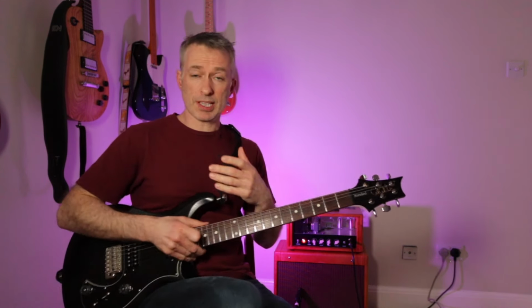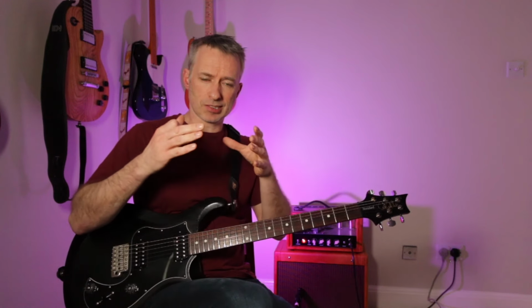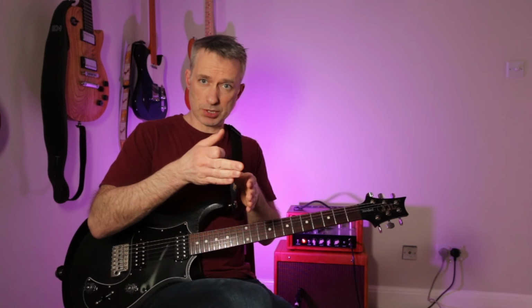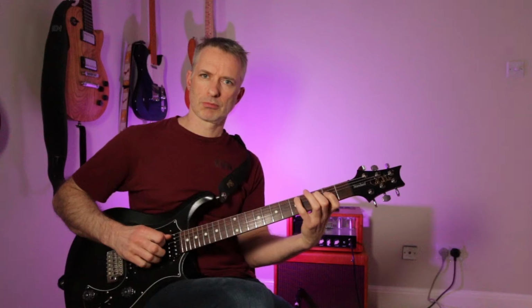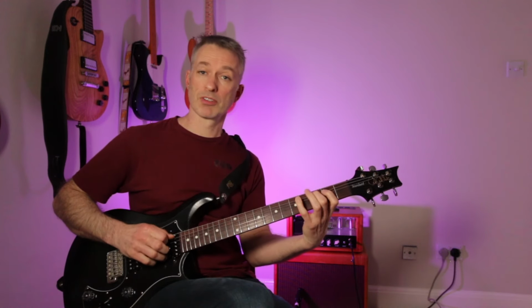So what we do is we take a major scale, and instead of starting on the root note of a major scale, we start on a different note. And that's what modes are. You're basically playing a major scale but starting on a different note. So for example, here's a G major scale. Familiar, right? Do, re, mi, fa, sol, la, ti, do.